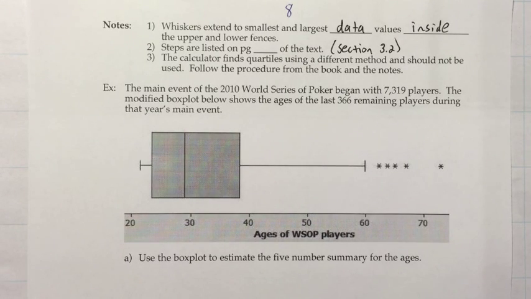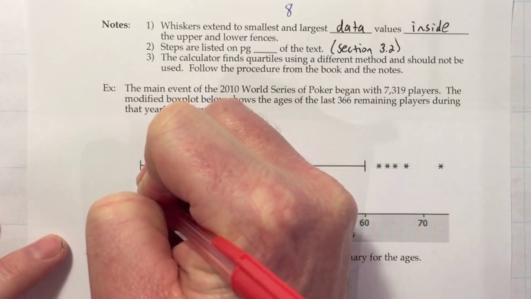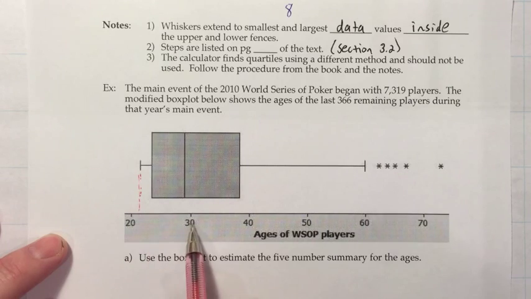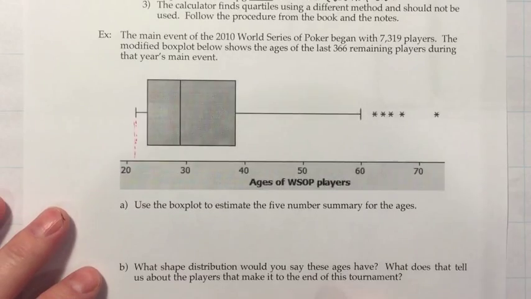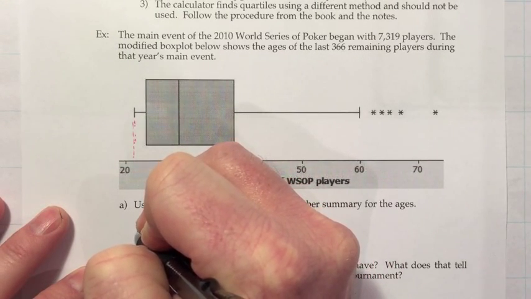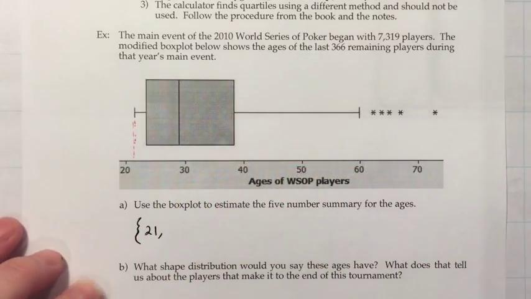And so one of the things that we want to remember is how the box plot was done. If you drop straight down from this lower whisker, that should be the minimum. So we have 20 here, 30 there. It looks like maybe the minimum is a value around 21. And that actually makes some sense for a gambling problem like a poker tournament. Often you have to be 21 years old to enter, so it looks like some of those youngest folks have made it to the end.